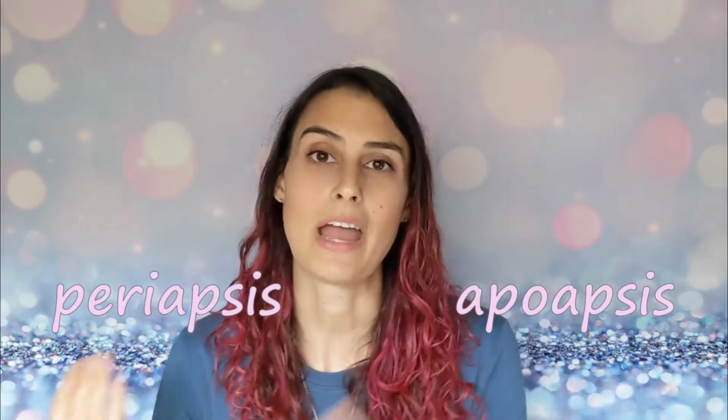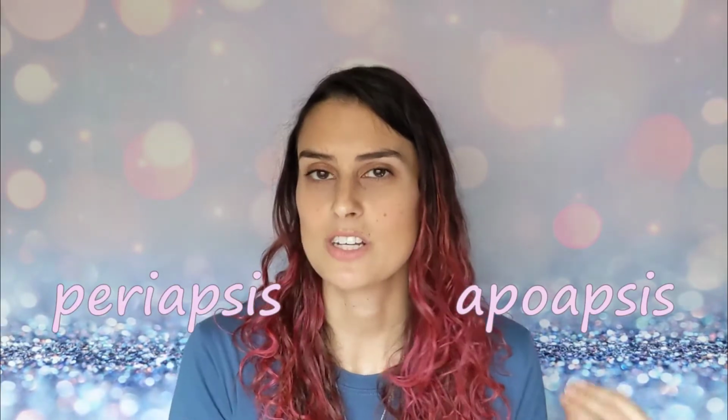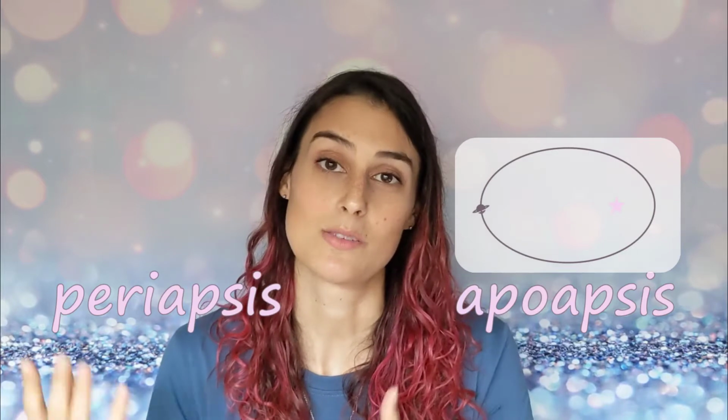You can also think of E as describing the difference between what we call the apoapsis and the periapsis. So apoapsis is when it's furthest away, and periapsis is when it's closest. And so a more elliptical orbit will have a larger difference.